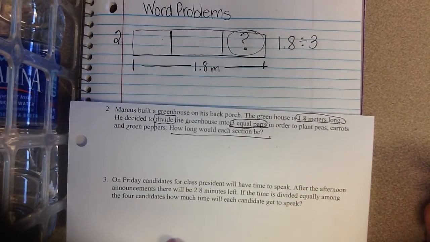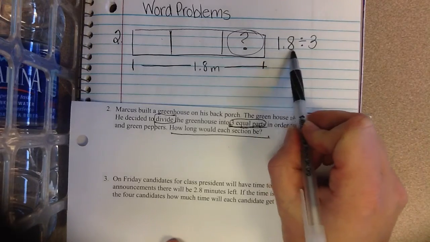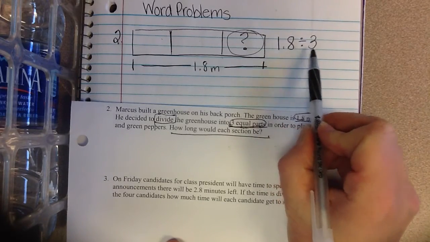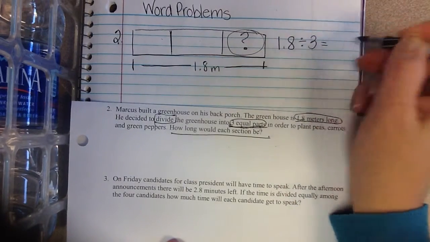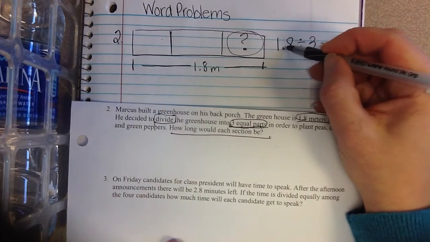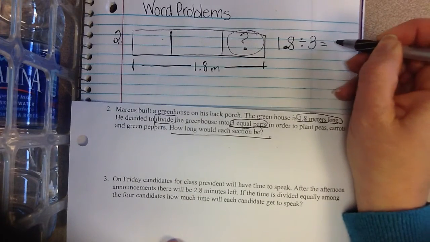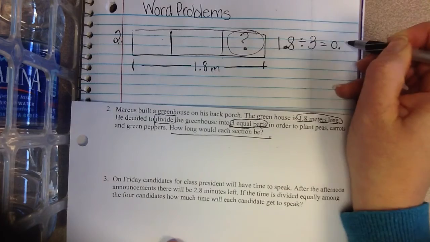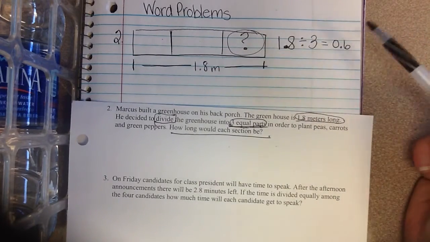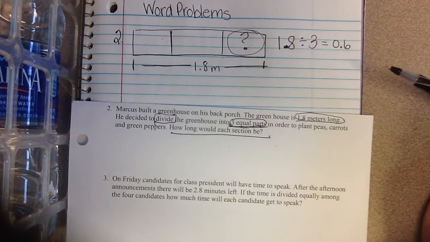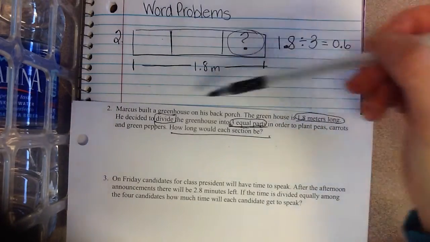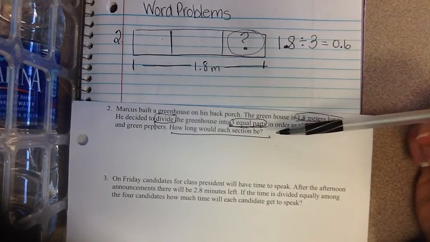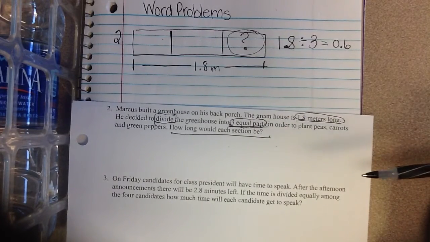divided by 3. Some of us could predict our answer already because we know this kind of looks like 18, and I'm going to divide that by 3. If we also remember, if we start with a decimal, our answer is a decimal. So if I have $1.80 and I split it up into 3 parts, I get 6/10. This is what I want you to be doing. Drawing a picture, annotating the problem.